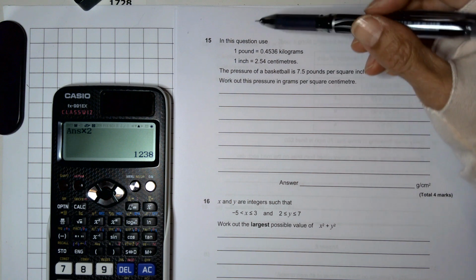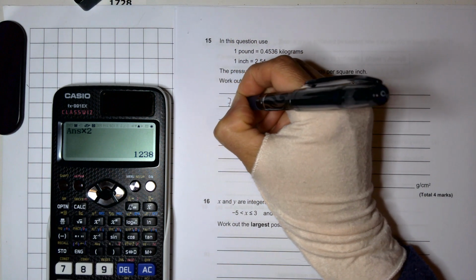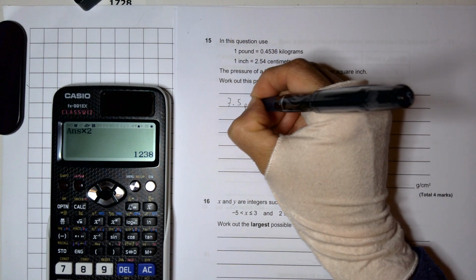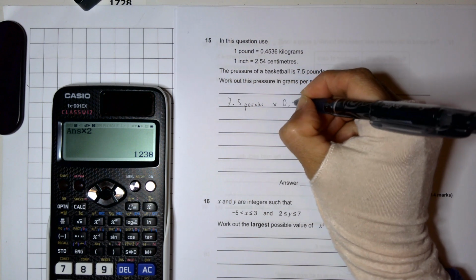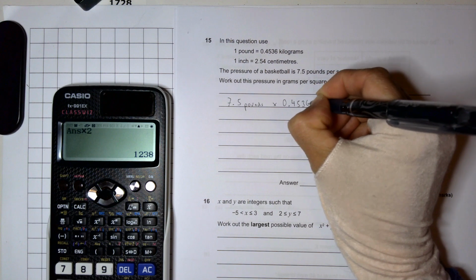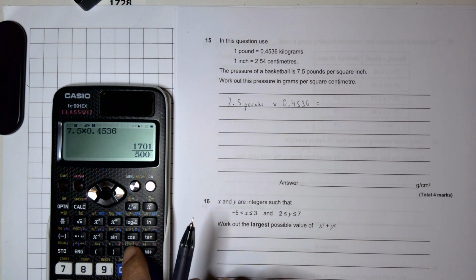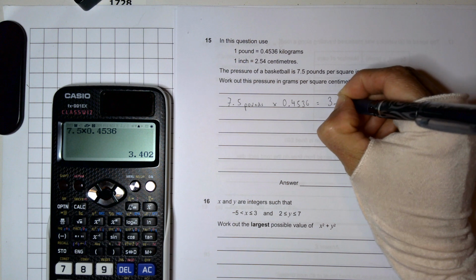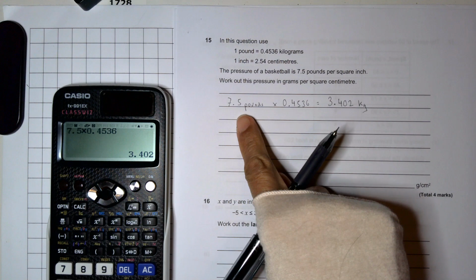And to help us, we have that 1 pound is worth so many kilograms. So I'm going to take that 7.5 pounds and multiply it, because every pound is worth that. So I'm going to multiply it by this to work out how many kilograms we get. So 7.5 times 0.4536. Make sure that it is actually correct what I've typed in. It comes out to 3.402, and that's how many kilograms 7.5 pounds is worth.